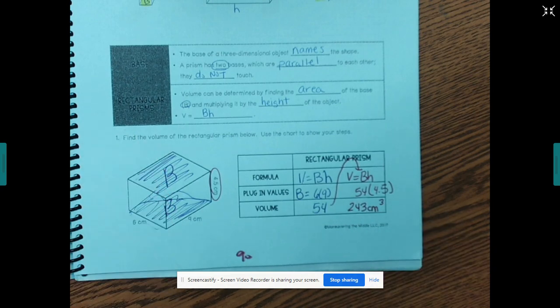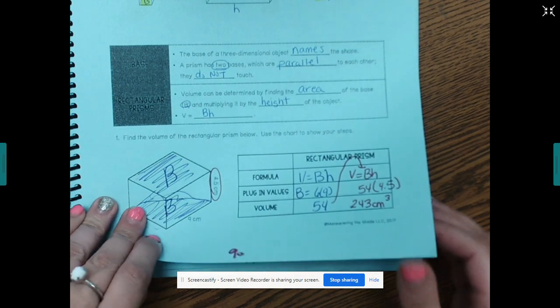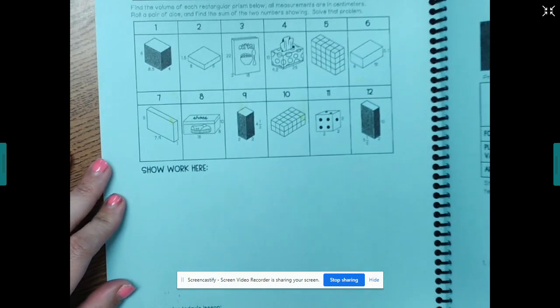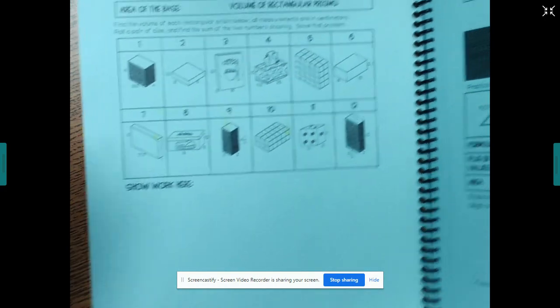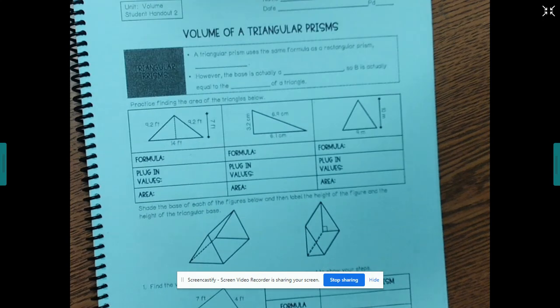All right. That is rectangular prisms. Pretty easy. If you turn to the next page, there are a couple more if you want to practice. If you don't have to. We're going to turn to page 92 really quick, and we're going to do some triangular prisms. Triangular prisms, very similar. It just has a triangular base.